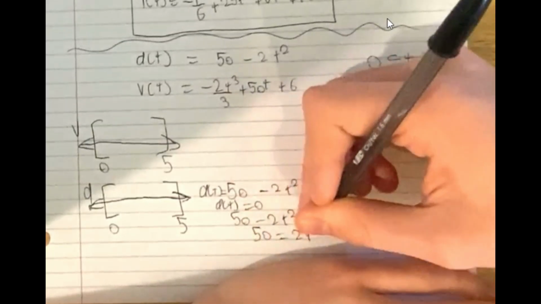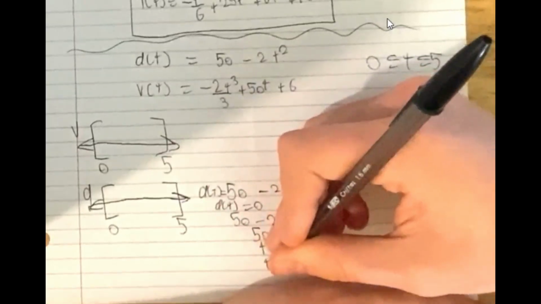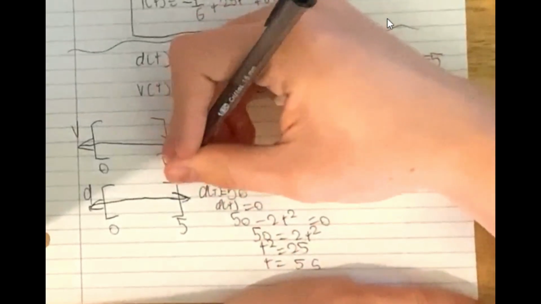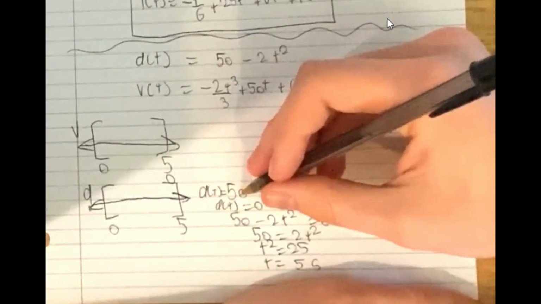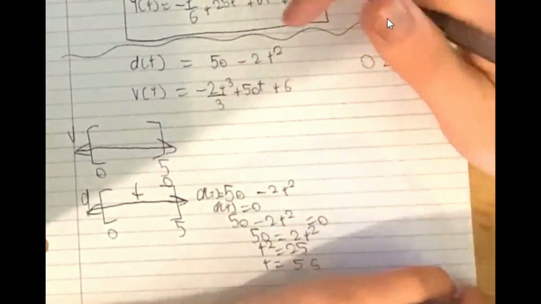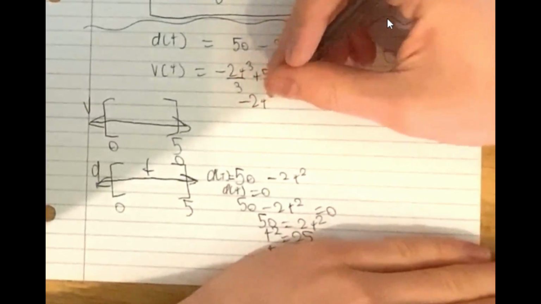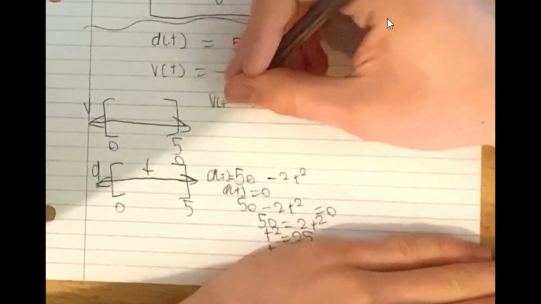So add 2t squared to both sides, divide both sides by 2, and then take the square root of both sides. And the reason it's not plus or minus 5 seconds is because you can't really have negative 5 seconds. And so acceleration is going to be positive from 0 to 5, exclusive of 5, and 0 at 5 seconds.